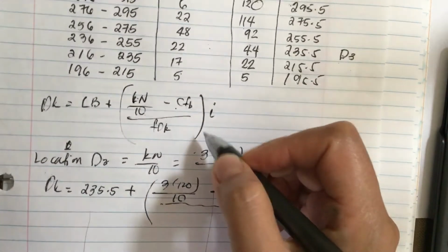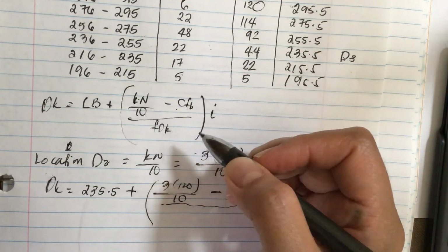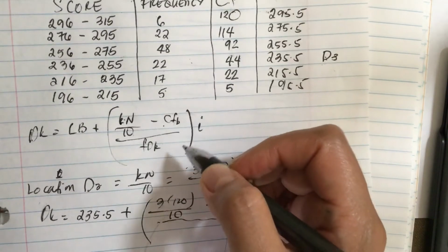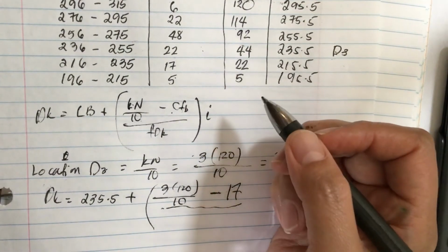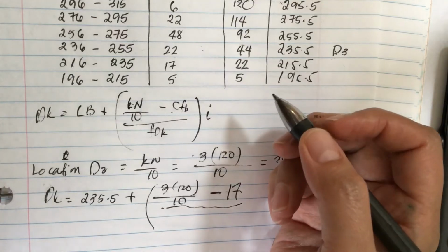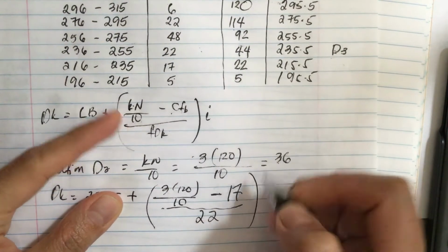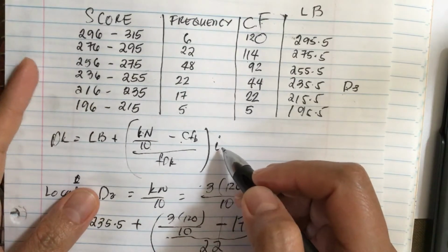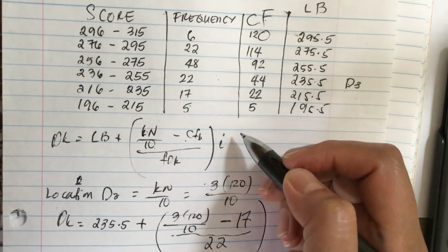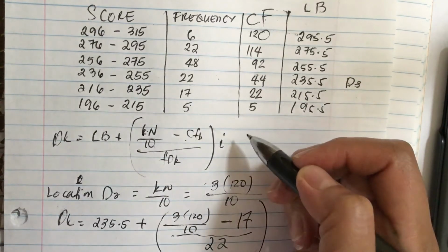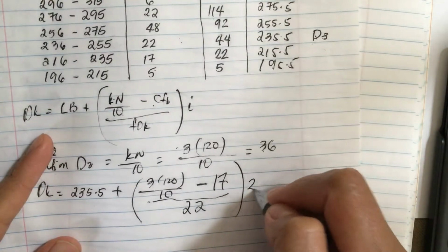This is all over FDK, the frequency of the D class, which is equal to 22. I is the size of the class interval, and the size of the class interval is 20.